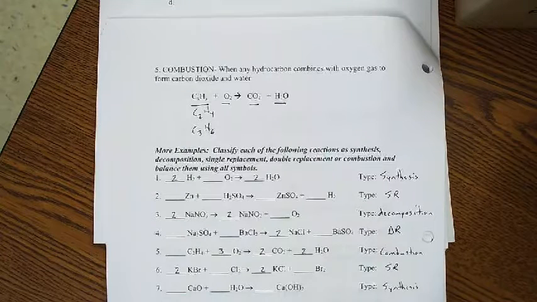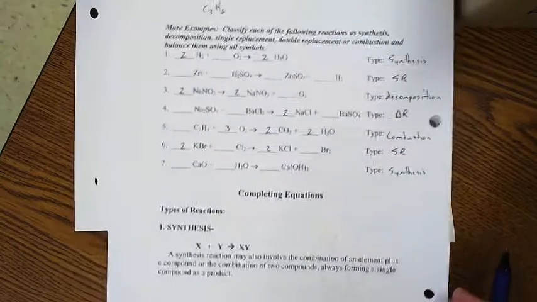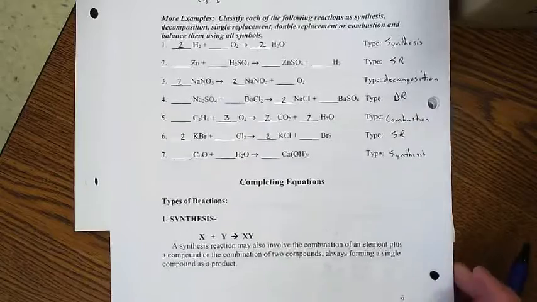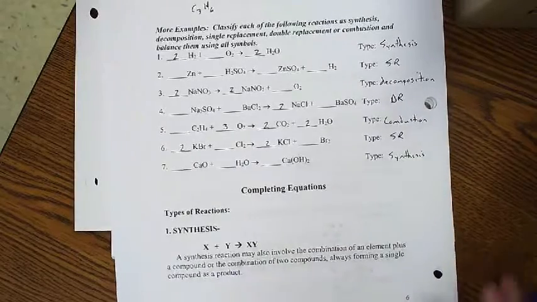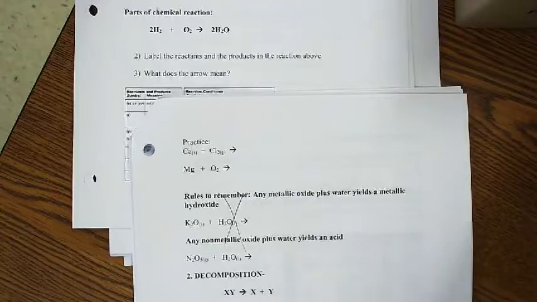Actually, I'm back. I forgot I was going to show you how to do some very simple synthesis, decomposition, and combustion reactions. So let me show you how to do that real quick, and we'll be done from there. So a synthesis reaction, remember, is two things coming together to form one. When you're looking at real equations, how would I complete that?